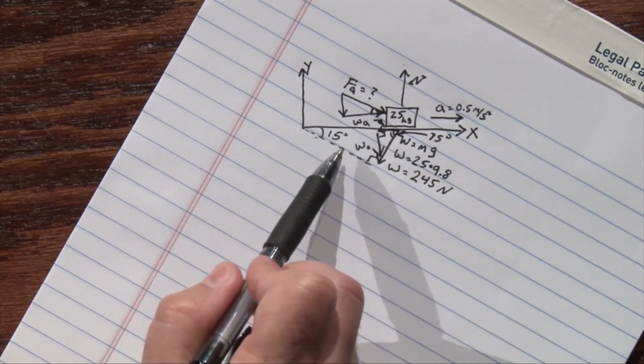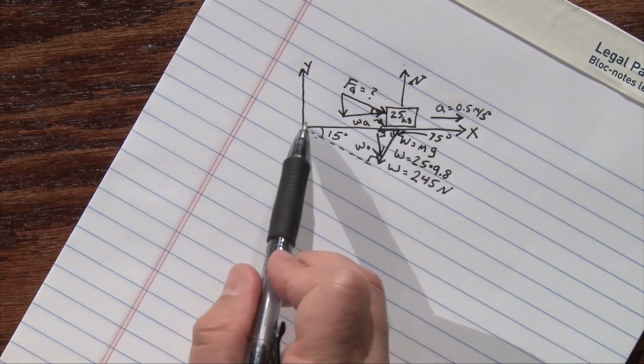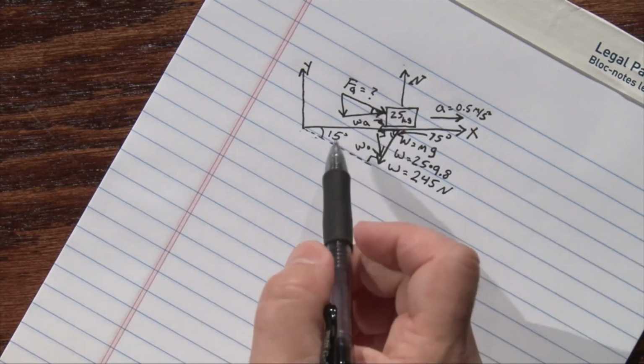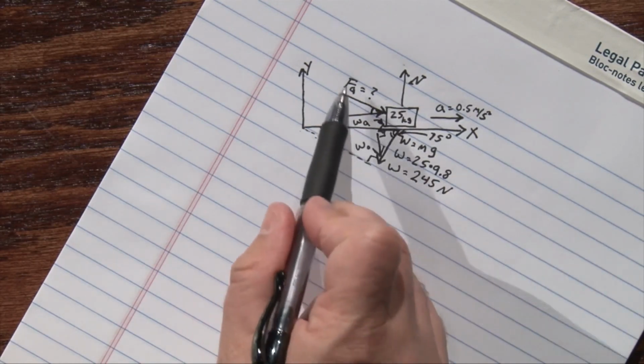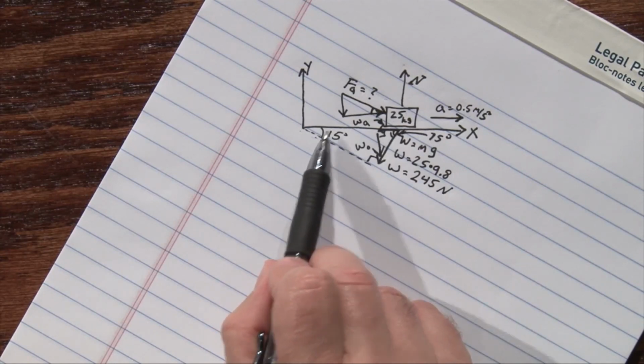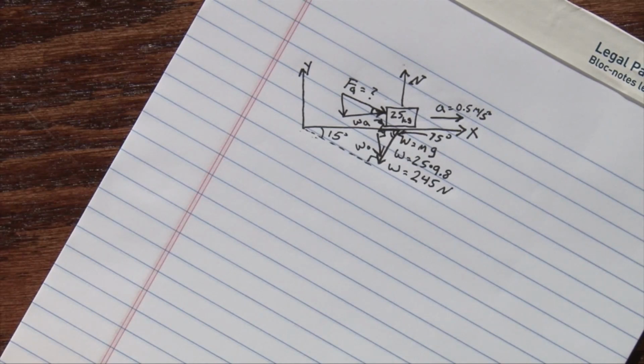So these are parallel lines. This side of the force triangle and the ramp are also parallel lines. So I have two sets of parallel lines, which means if this is a 15-degree angle, then this in here also has to be a 15-degree angle. That comes from geometry.